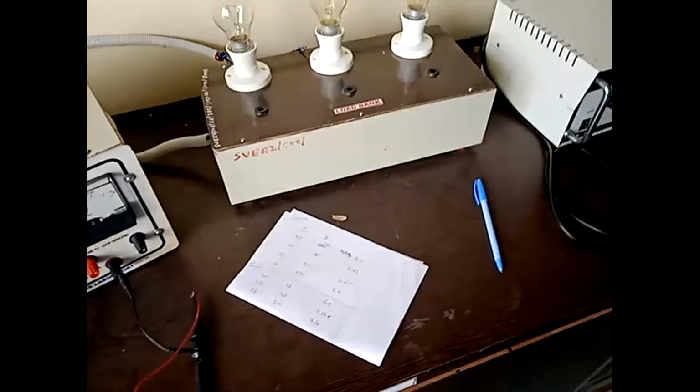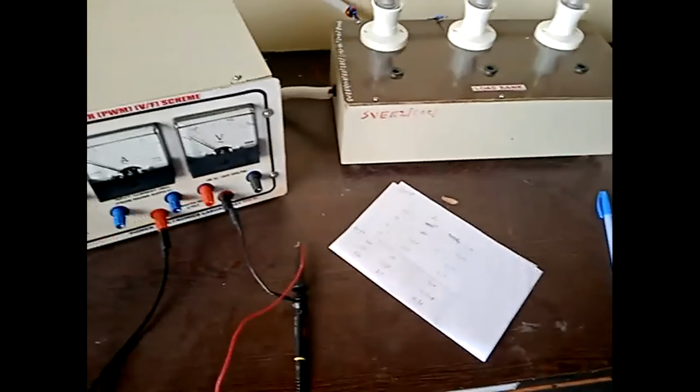Arbaz, come here. Mobile run. Speed measure करो. Speed measure करो, उसका अंदर आएगा.